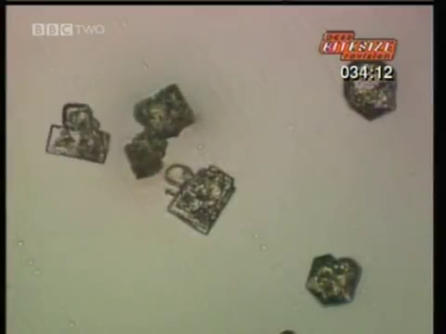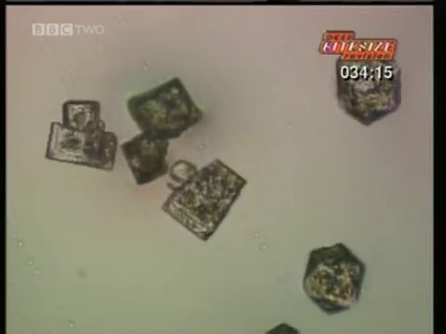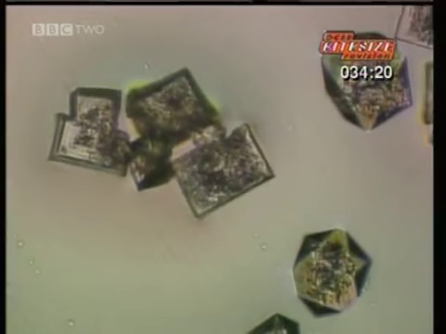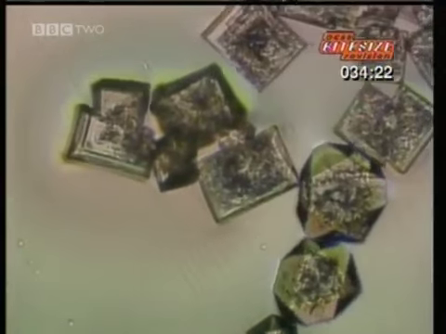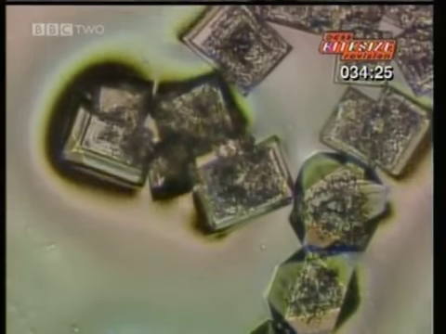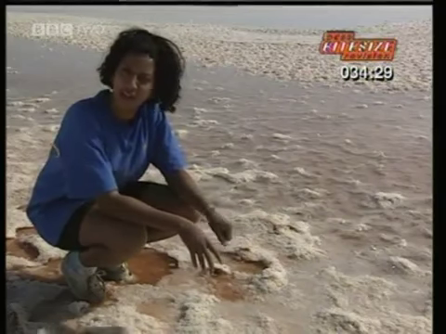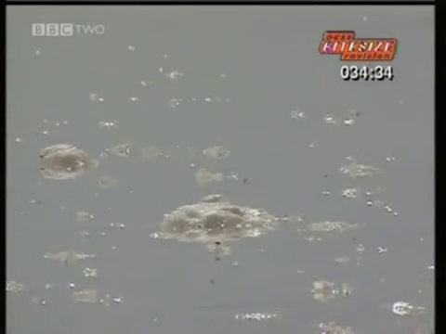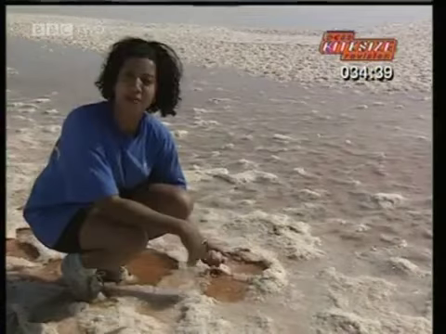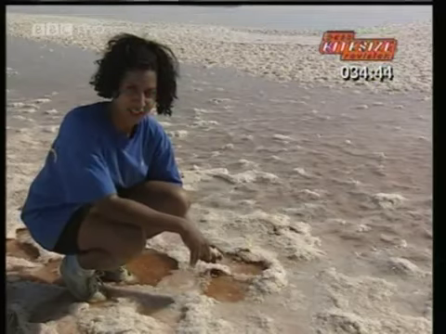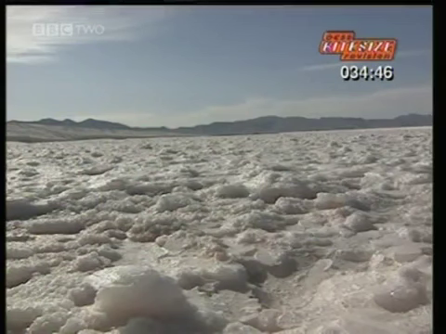Under the microscope, you can see this happening. It's called crystallization. The same thing is happening on these ponds, but on a much larger scale. The sun heats up the water and it starts to evaporate, leaving the salt solution to get stronger and stronger. Eventually, it becomes saturated. The water just can't hold any more salt in the solution, and the salt starts to crystallize out.